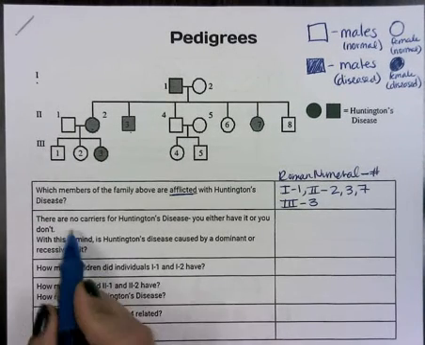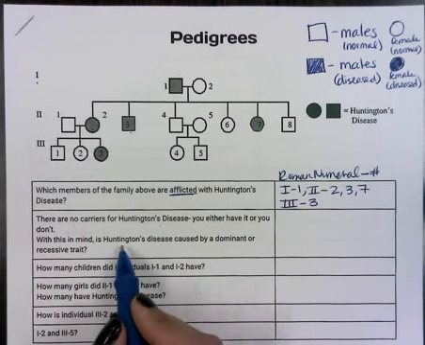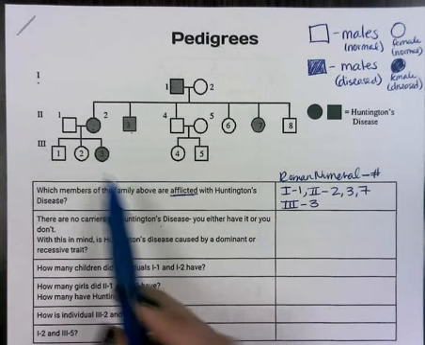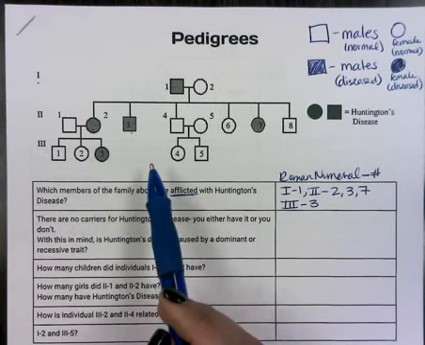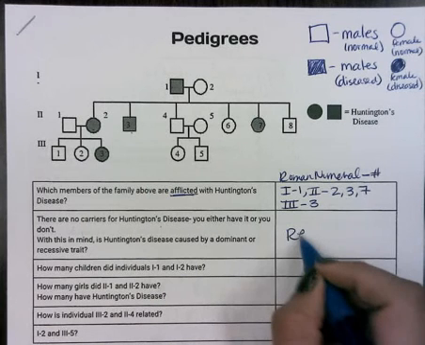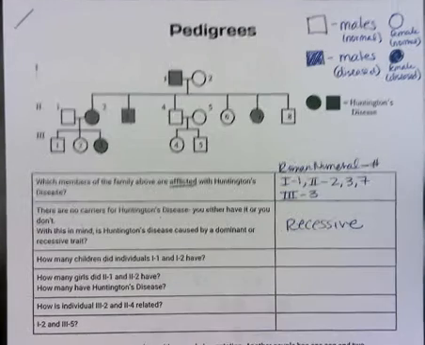Now there are no carriers for Huntington's disease. You either have it or you don't. With this in mind, is Huntington's disease caused by a dominant or recessive trait? Since there aren't very many shaded in, that would lead us to believe that it's a recessive trait, because if it were dominant, then more people would tend to be shaded in.